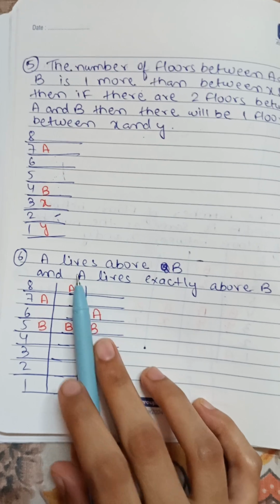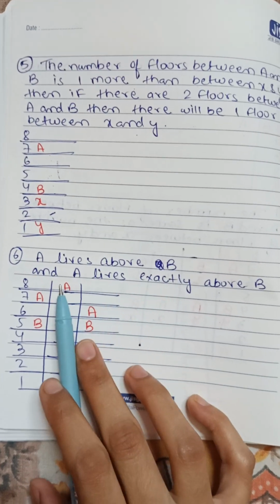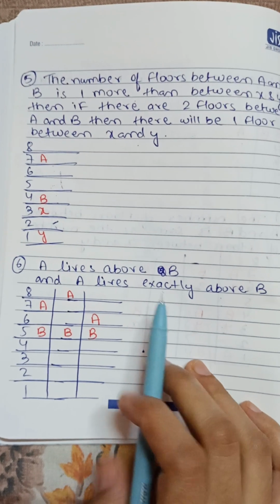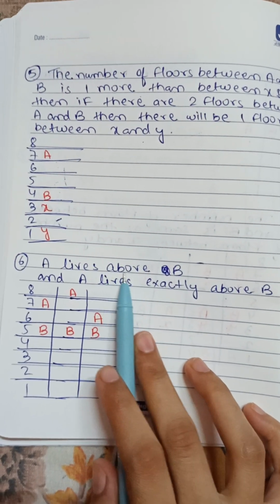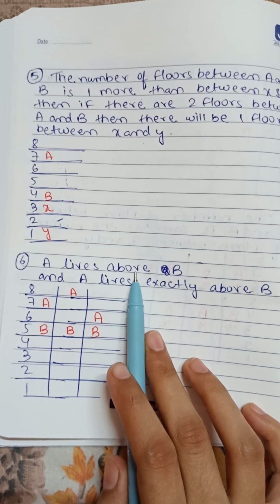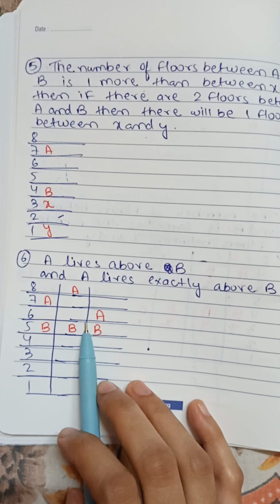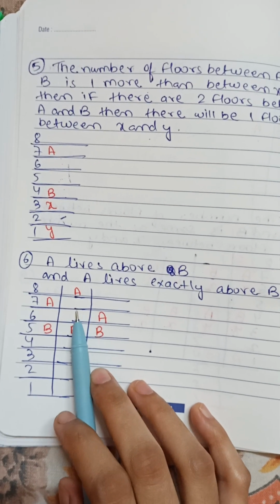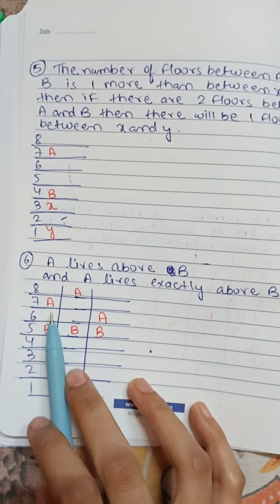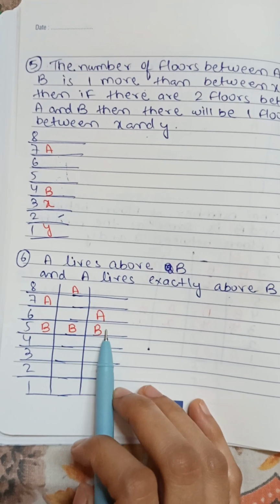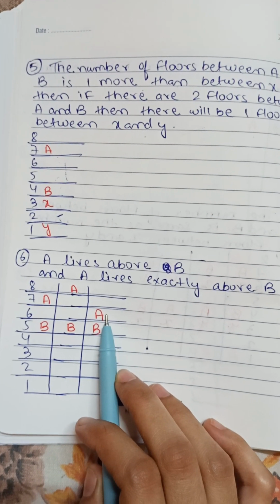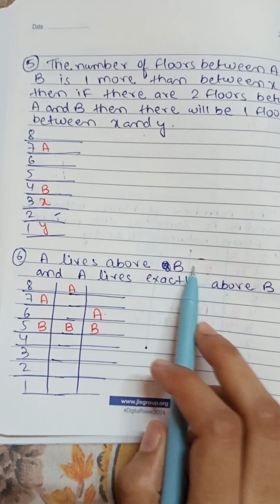Sixth one, A lives above B and A lives exactly above B. What is the difference between these two statements? In this one, A lives above B, here A can be anywhere above B. A can be first, second, third floor above B, or A can be immediately above B.